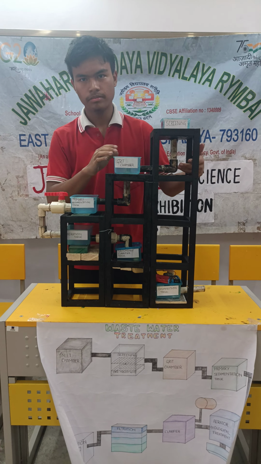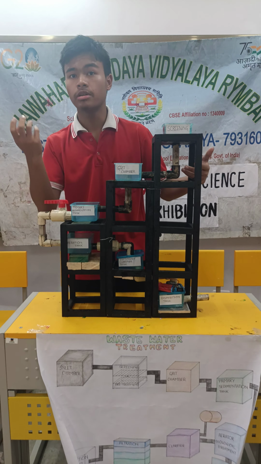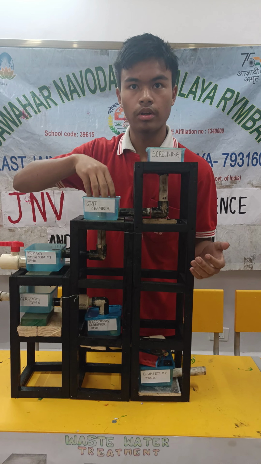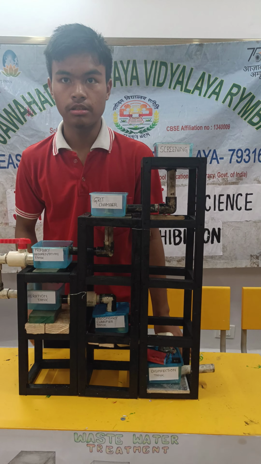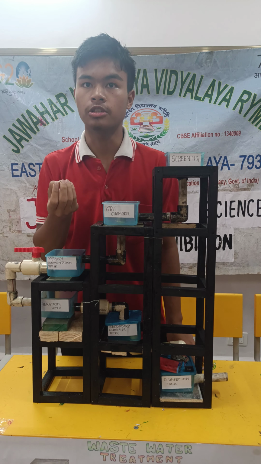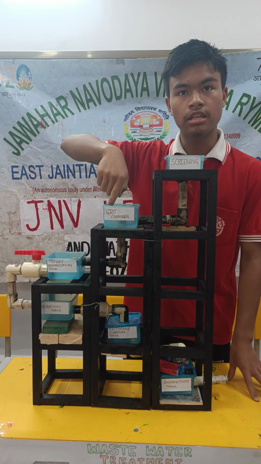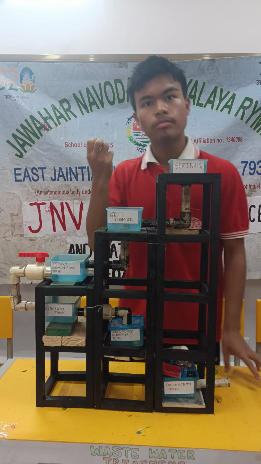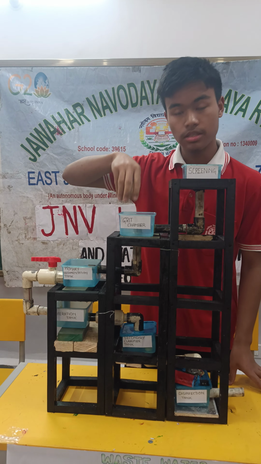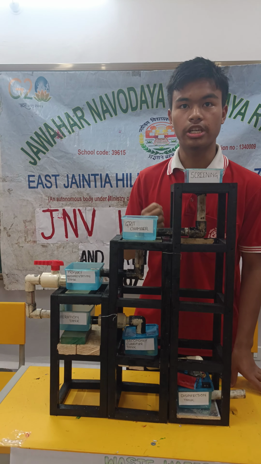In the grit chamber, there are some heavier particles like stone, sand, and other materials, so they are settled down. We can also add chalk materials, here chalk powders, because chalk contains calcium carbonate. Now in water there is iron. In order to absorb that iron, we use this calcium carbonate, these chalk materials.